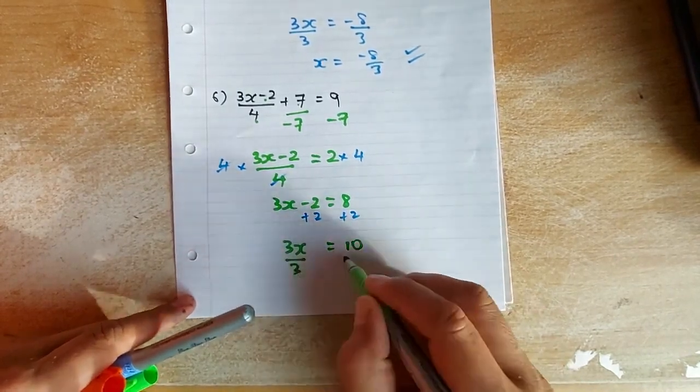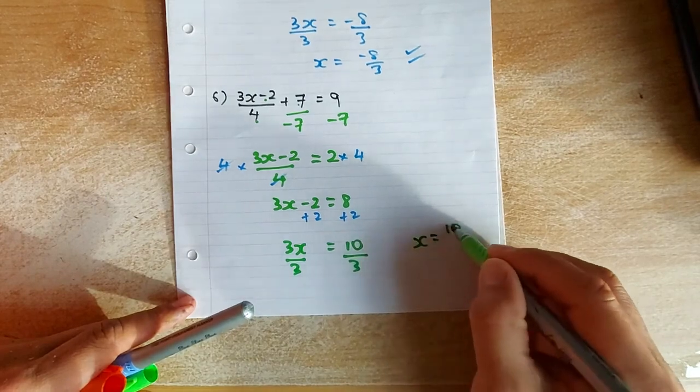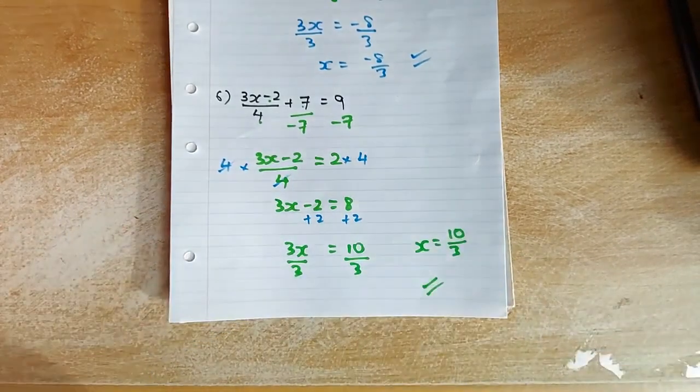And the last step, divide by 3. So x equals 10 over 3. And that is 2 marks.